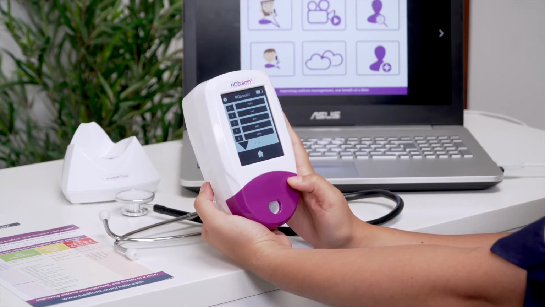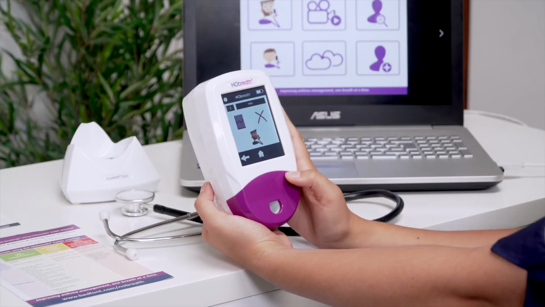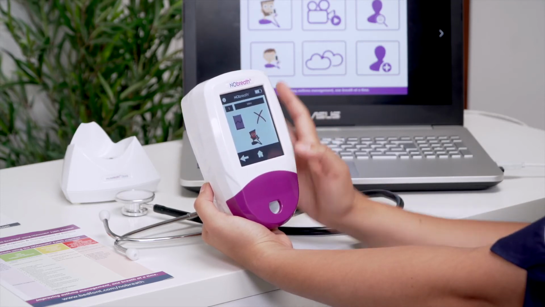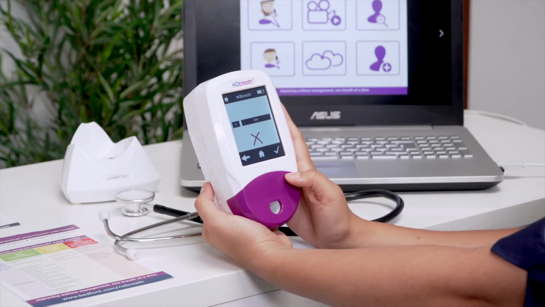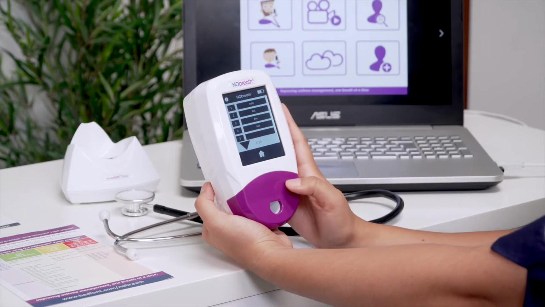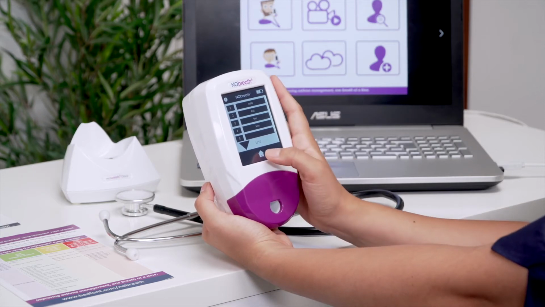To delete a patient's profile, select them from the list and, once in their profile, press the red X. Press the tick to confirm that you wish to delete the patient, or the back arrow to cancel. Press Home to return to the main screen.